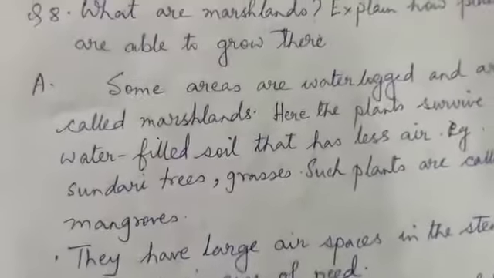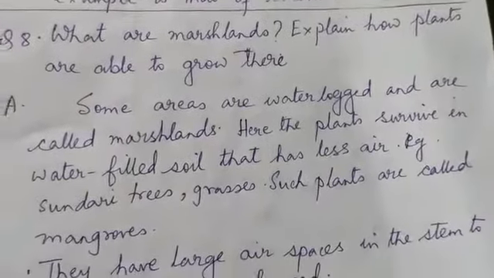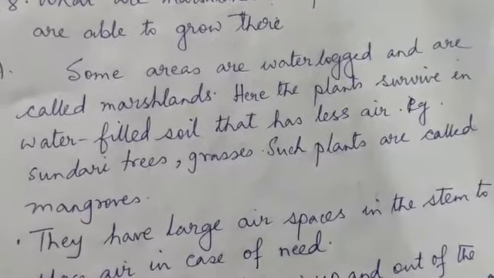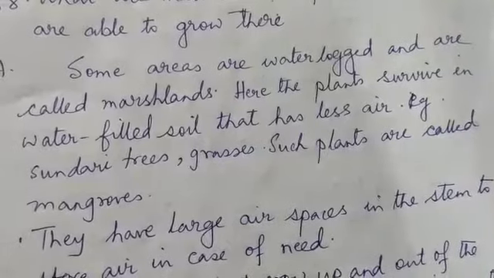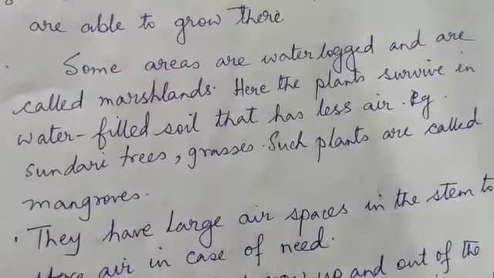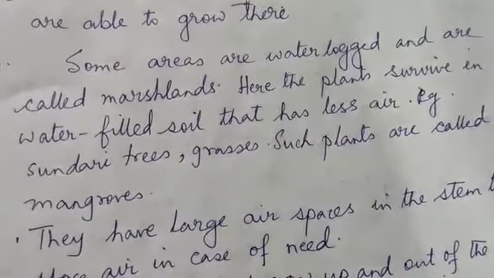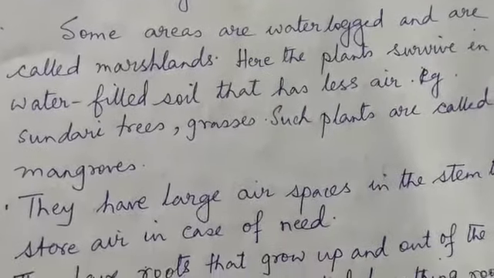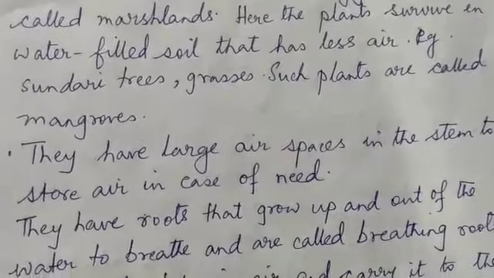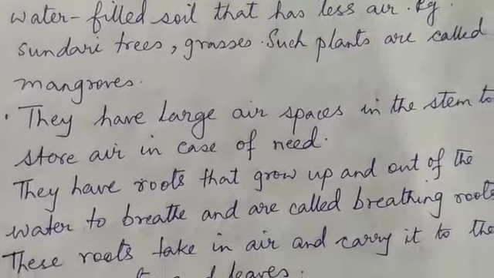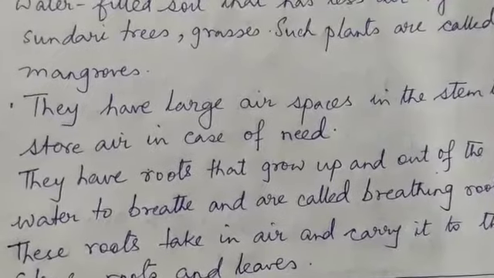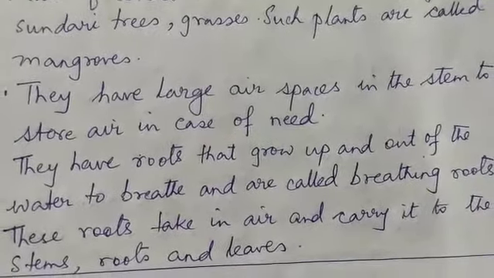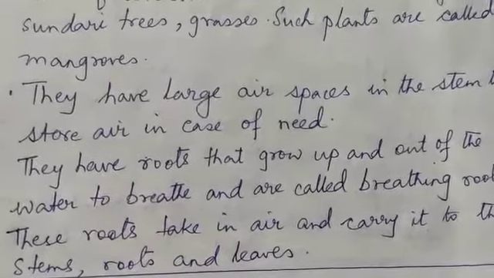Let me repeat the answer. What are marshlands? Explain how plants are able to grow there. Some areas are waterlogged and are called marshlands. Here the plants survive in water-filled soil that has less air, for example, Sundari trees, grasses. Such plants are called mangroves. They have large air spaces in the stem to store air in case of need. They have roots that grow up and out of the water to breathe and are called breathing roots. These roots take in air and carry it to the stems, roots and leaves.